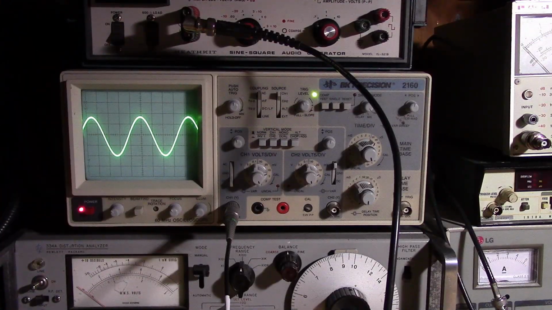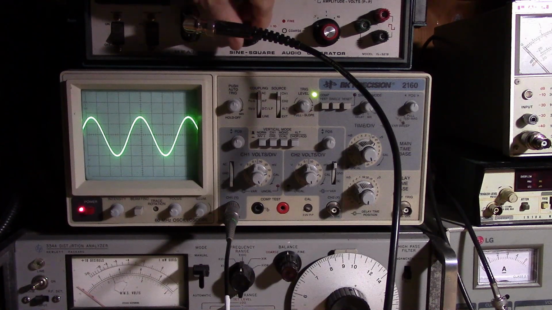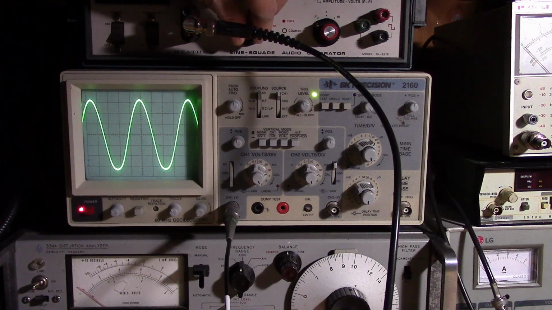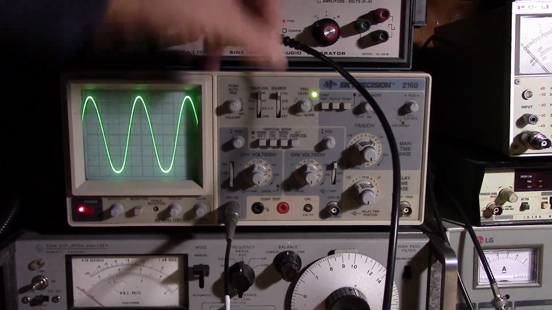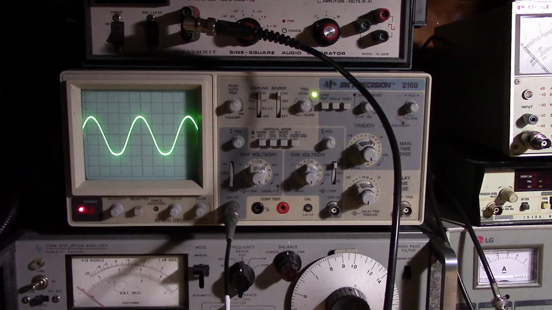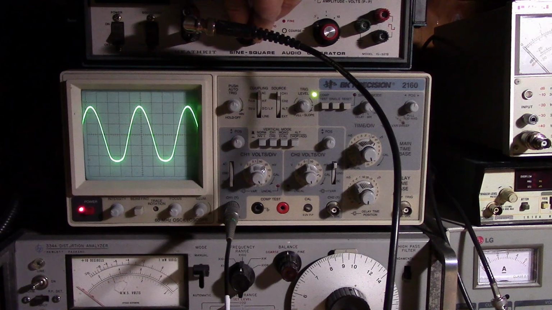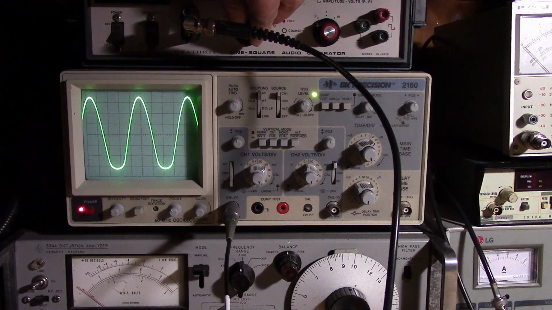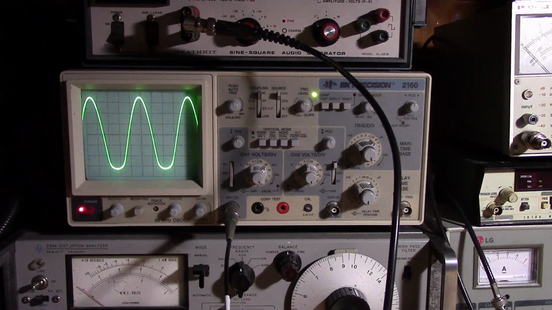Now let's take a look at the compression from the clipper with the sine wave. You can see it's starting to come in a little bit. Okay, it's allowing the unmolested upward swing, but it is truncating the bottom.